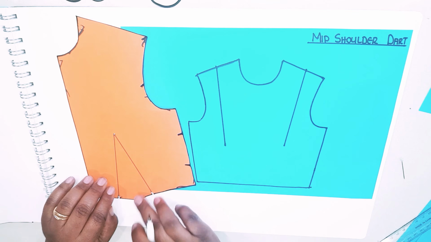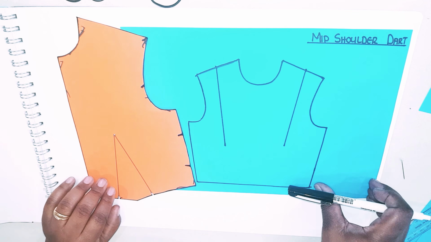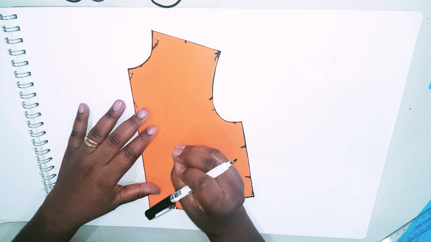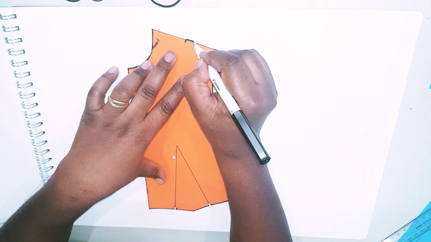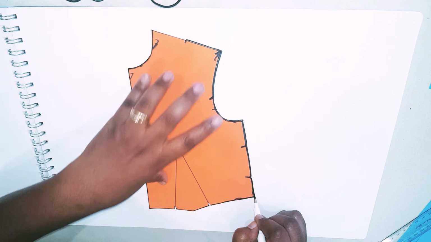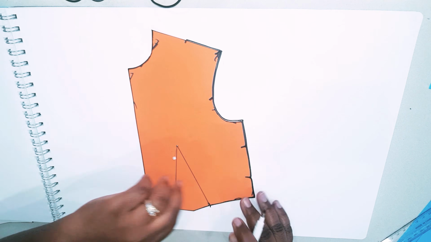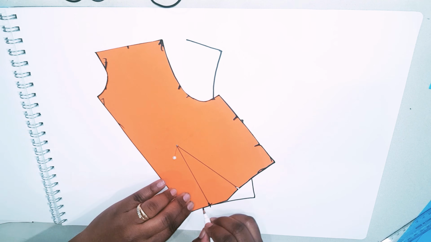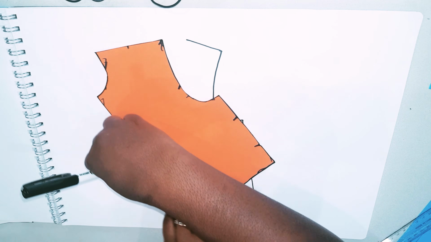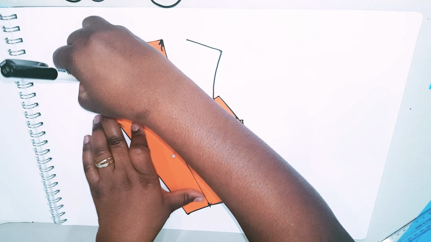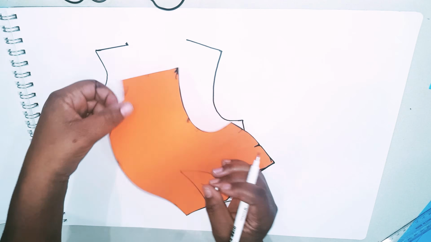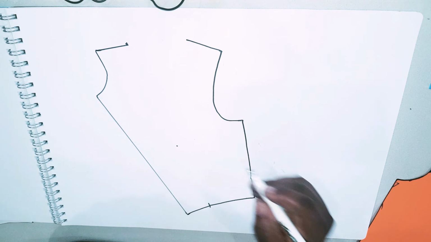Next style, we're moving our waist dart to the mid shoulder point. Okay, so we just choose where we want to send our dart. Get the pin, put it in place on the bust point, and start tracing from the mid shoulder point, whichever direction you want to take. First leg of the waist dart, pivot to close, continue tracing until we get to where we started. Right here.